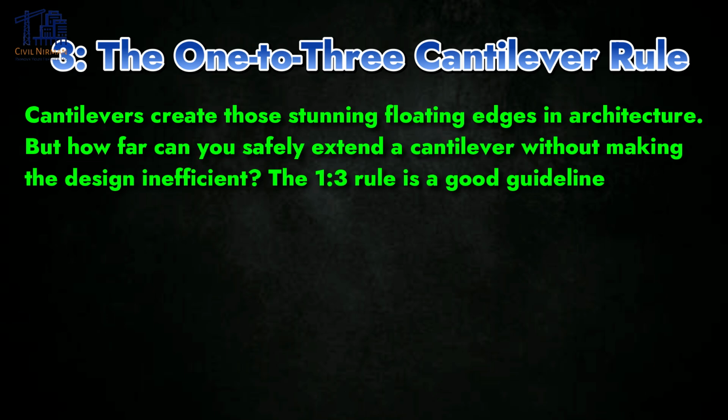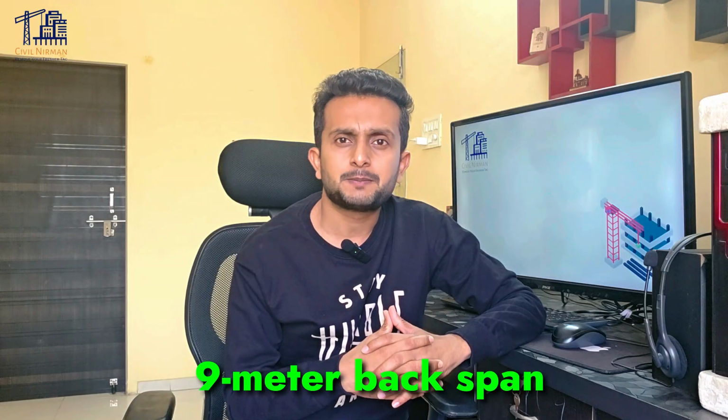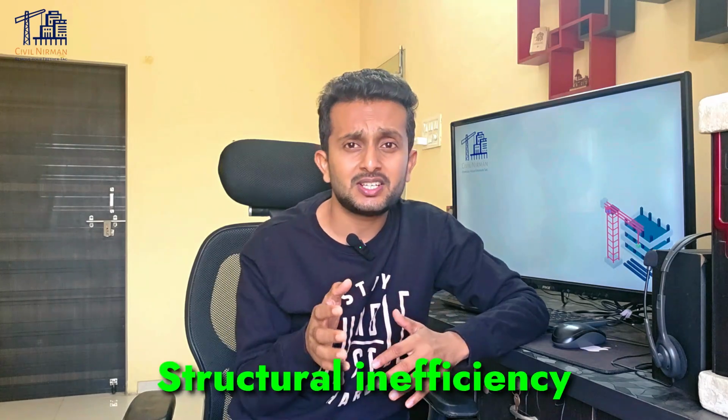See, cantilevers create those stunning floating edges in architecture, but how far can you safely extend a cantilever without making the design inefficient? See, this 1:3 rule is a good guideline. The cantilever length should not exceed 1/3 of the total back span. For example, if a beam has a 9-meter back span, the cantilever should not be more than 3 meters long. Extending beyond this could lead to structural inefficiency and increase the material cost.